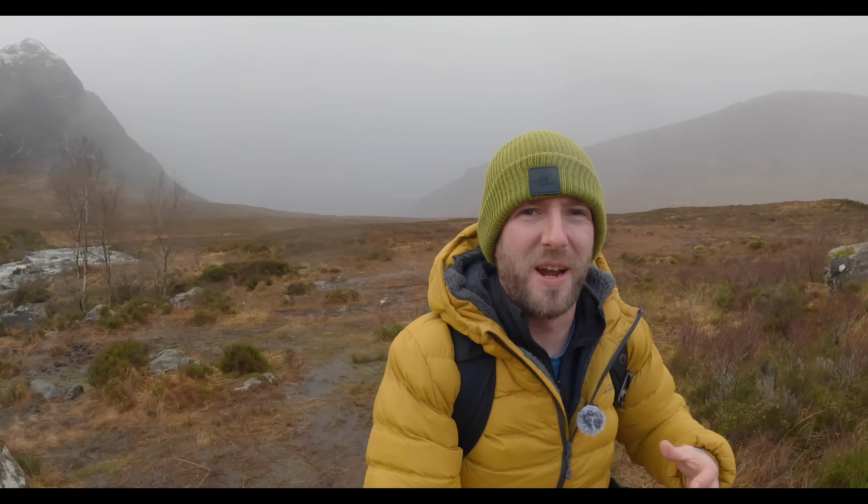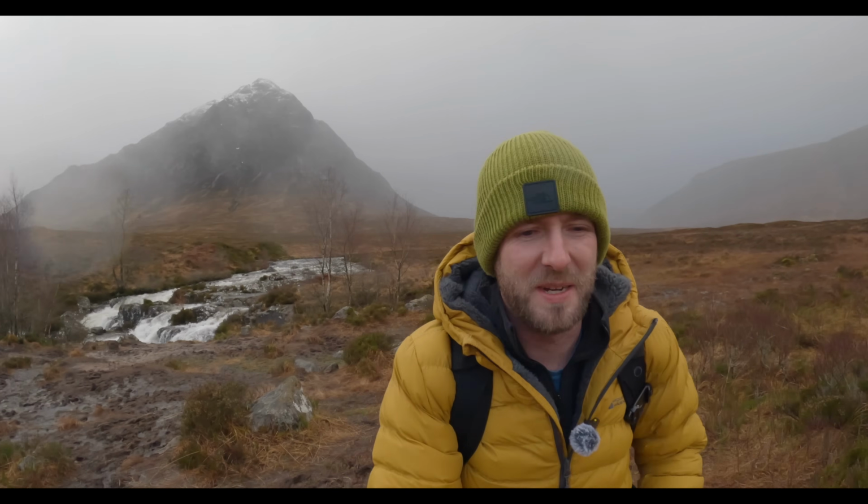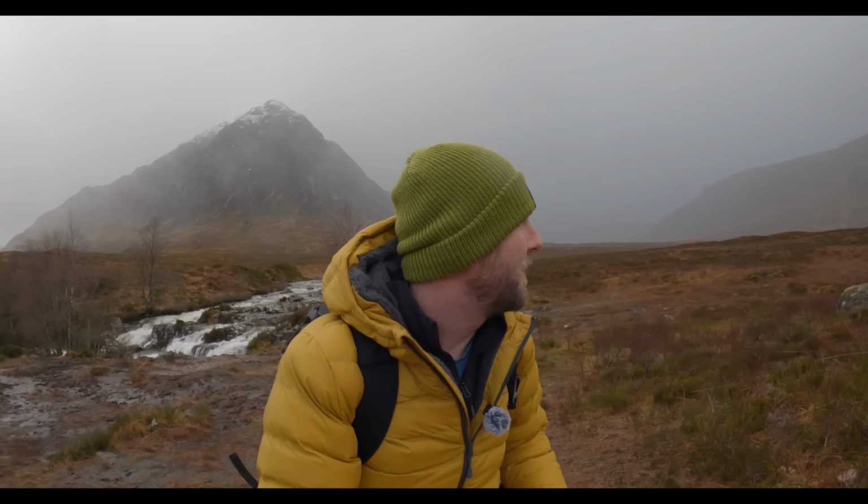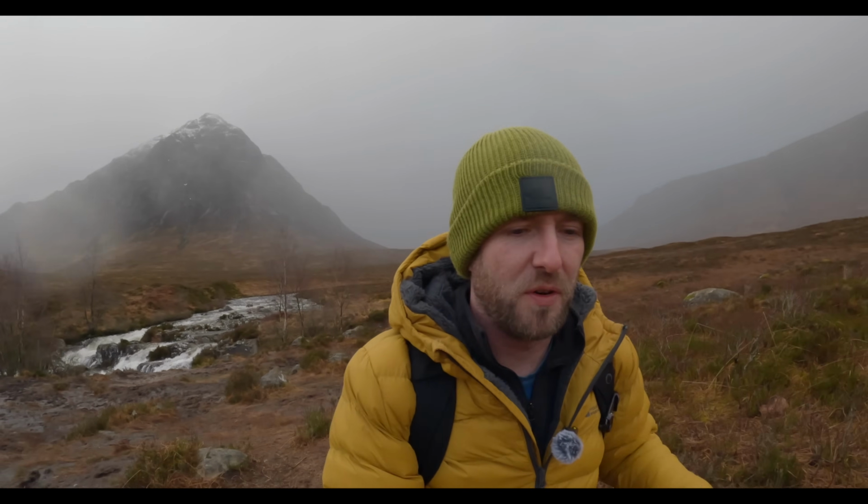So I'm really happy that I managed to catch a little bit of a break in the rain. You can see just how much the weather's changed already, and this is literally a couple of minutes since the last piece of video. I'm really glad we just caught a little bit of a break in the weather, just to be able to grab a couple of photographs from that spot.